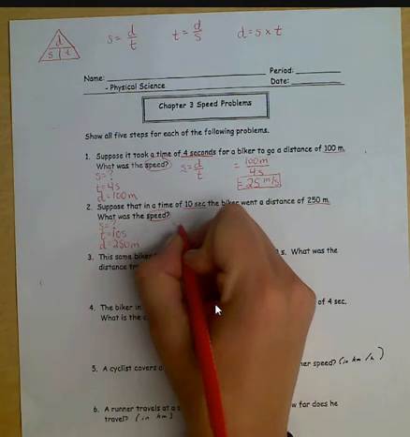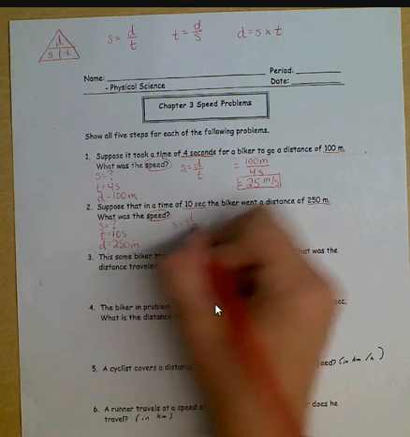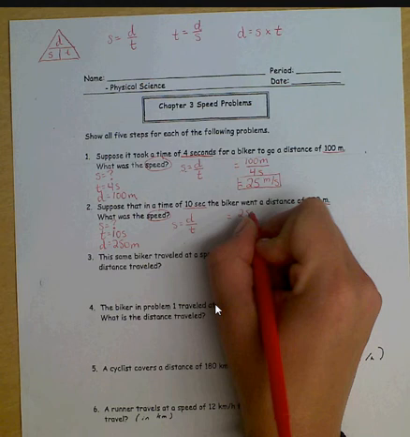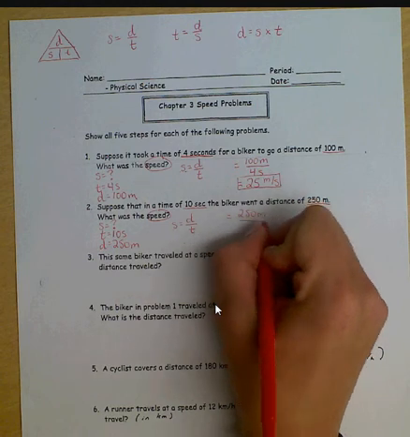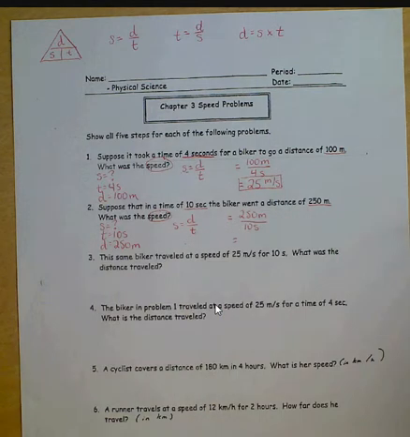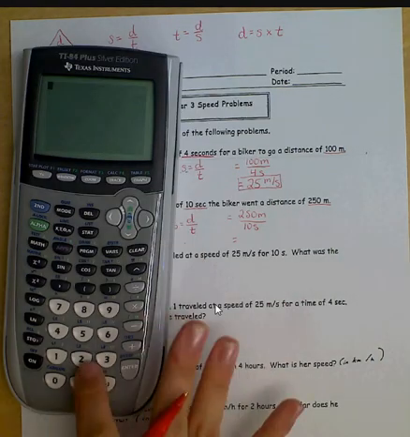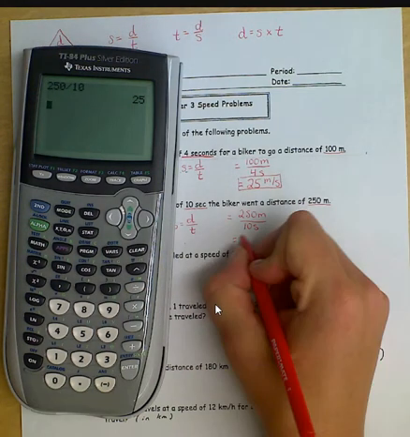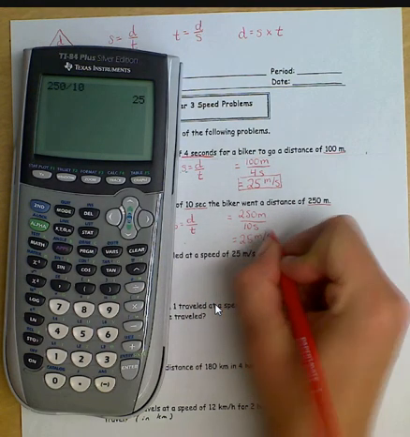And I can go ahead and plug that in. Again, you can use your calculator if you're not confident with your math skills. And we'll get 25 meters per second again.